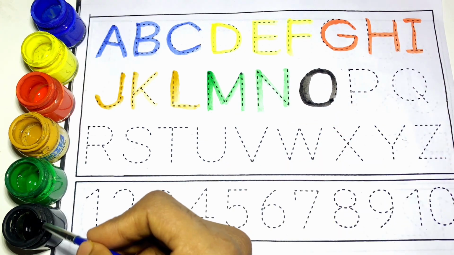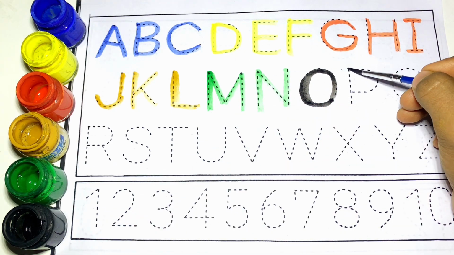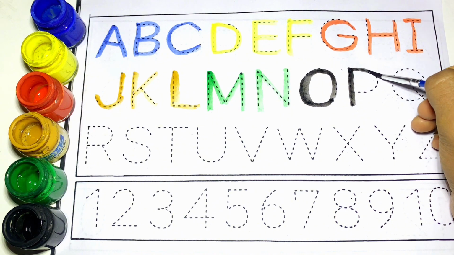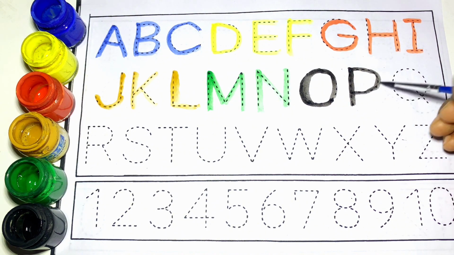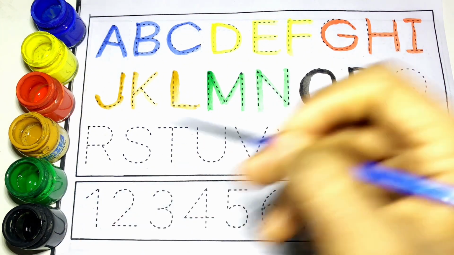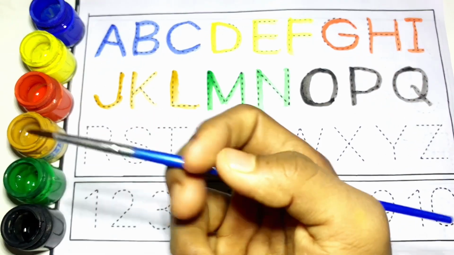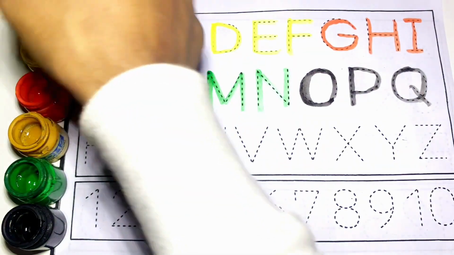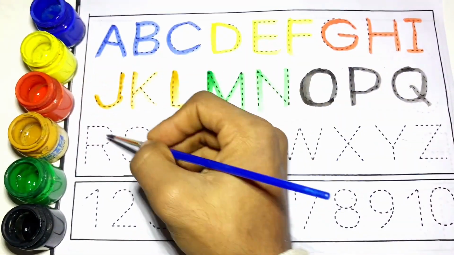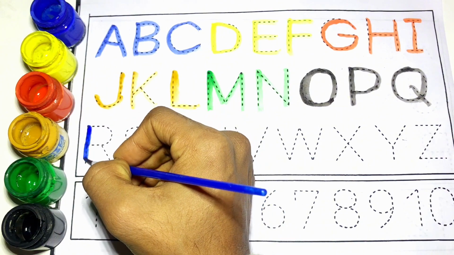Kids, again use black color and draw P. P is for parrot. Kids, now I draw Q. Q is for queen. Kids, now I draw R. R is for red. And use blue color.